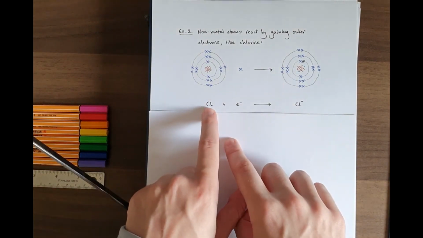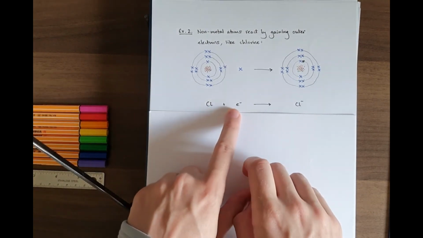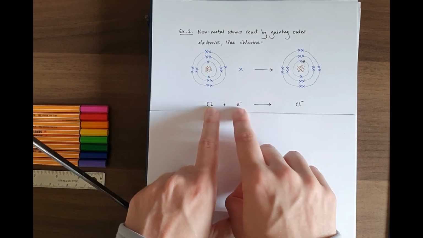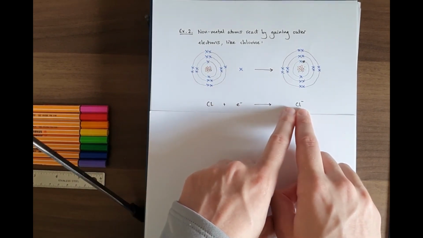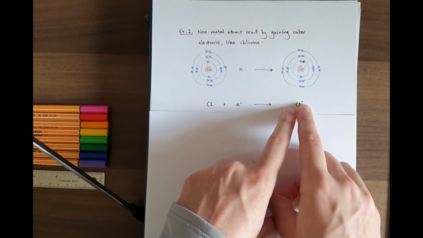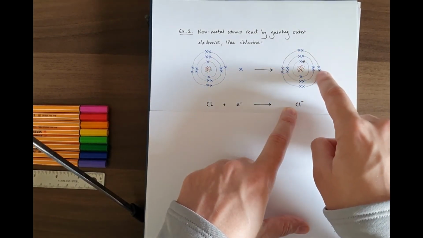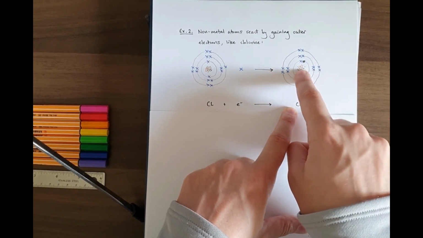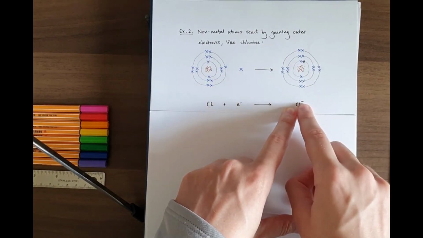We draw our atom, which is just a chemical symbol with no little symbols at the top. What's happening with the electrons? In this case, we are gaining an electron, so we're adding it on. And the result is the opposite of what happened before. We now have a negatively charged ion because this particle has more electrons than it does protons. It has 17 protons, but now it has 18 electrons. So it's got one negative charge.